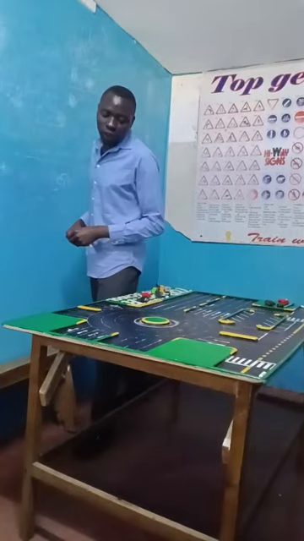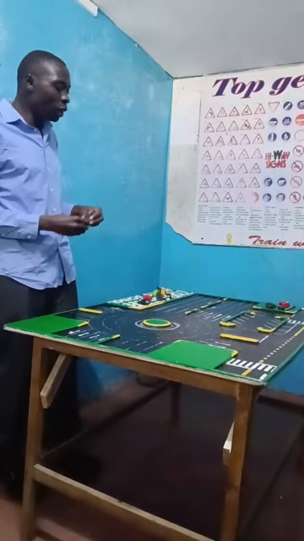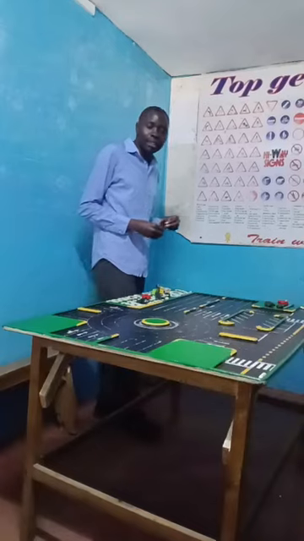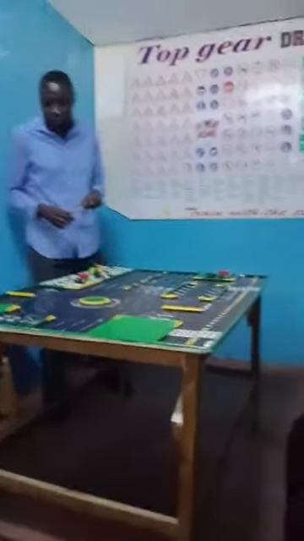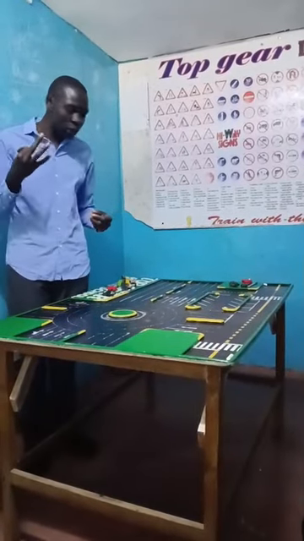Now, this model town board has got many parts, but today I want to talk about the main parts, which are the 3 parts of model town board.